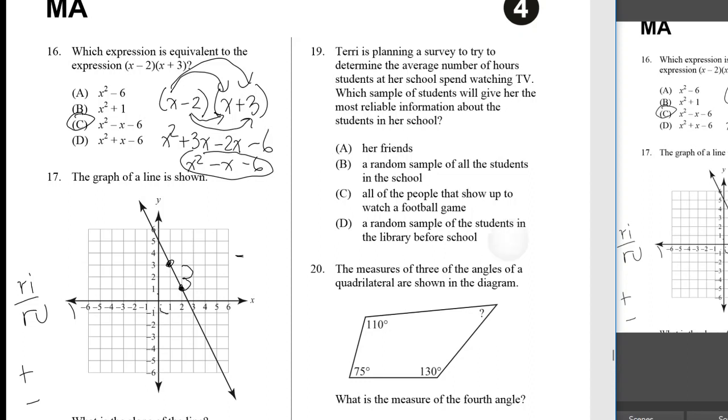Now, first, if you're just surveying your friends, that's not going to work, because your friends might be like-minded. They might be really into studying or really into watching TV, so that's not going to work. A random sample of all the students in the school, that sounds very appealing, right? Just randomly choosing people in the school, all right?